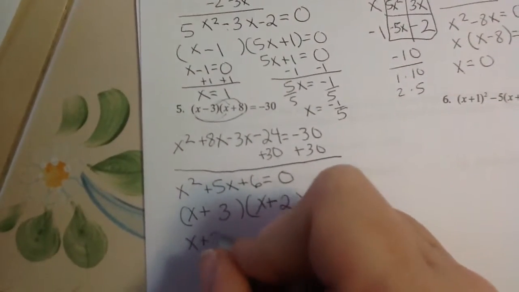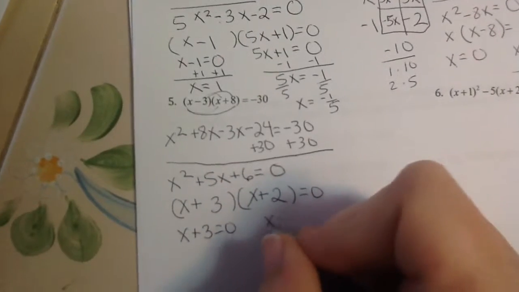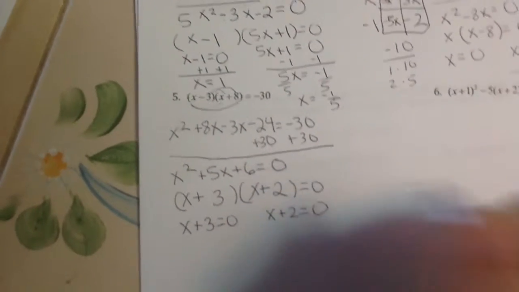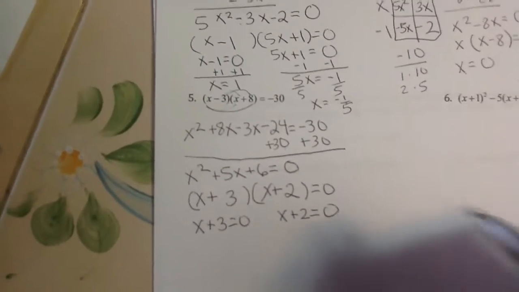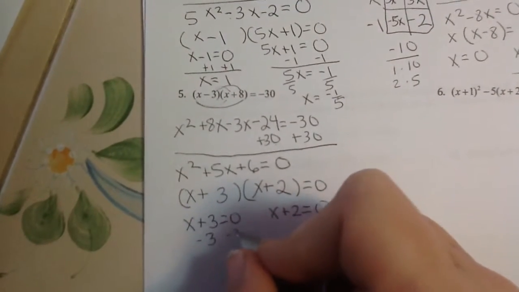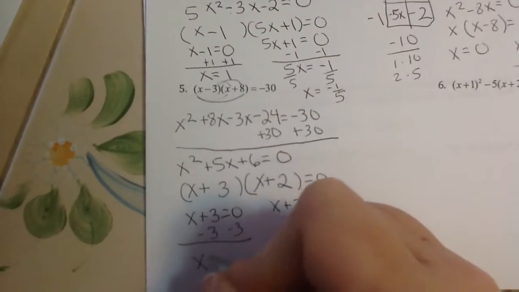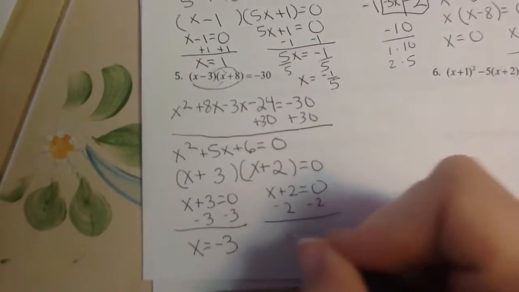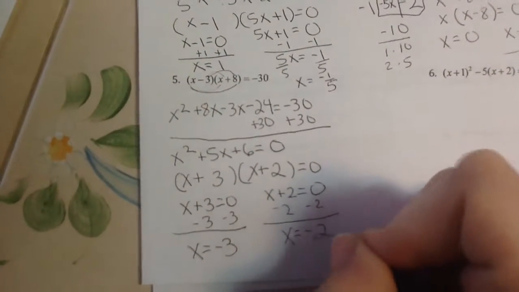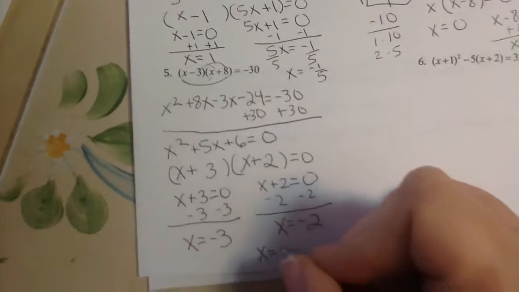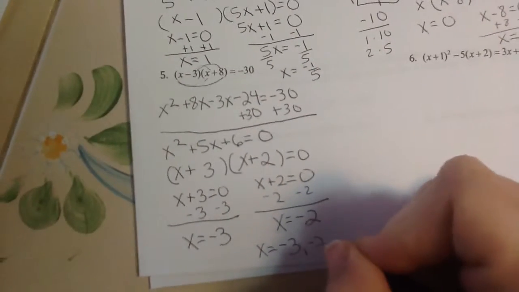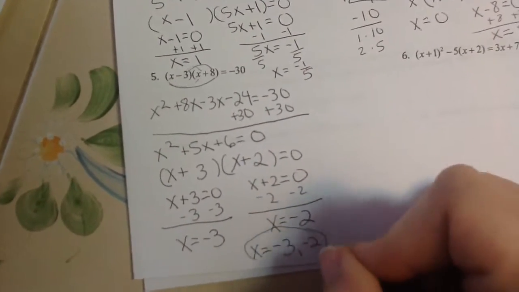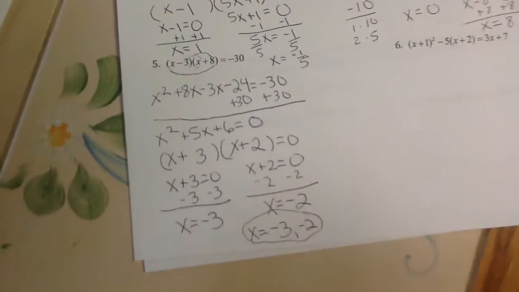Set each to equal 0, and solve for x. X is going to either equal negative 3 or negative 2. And those are my solutions.